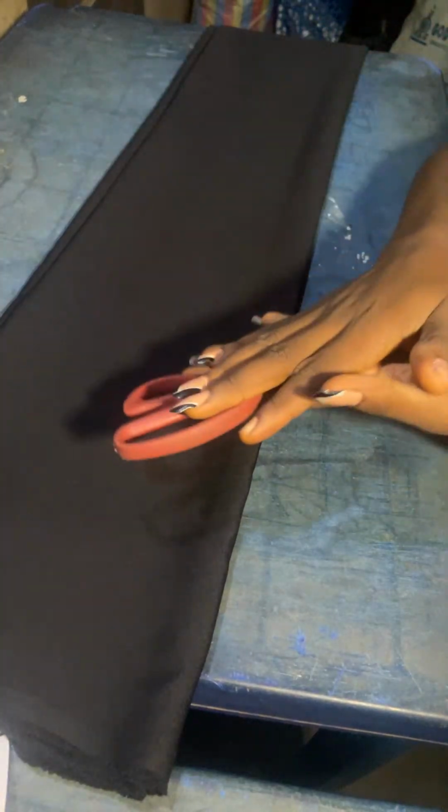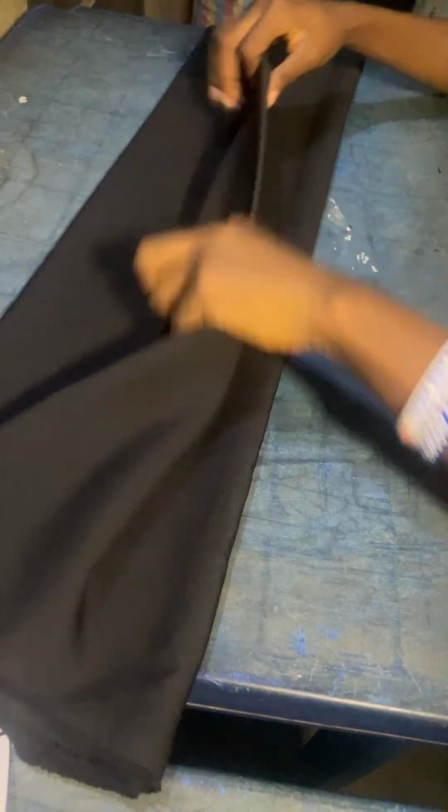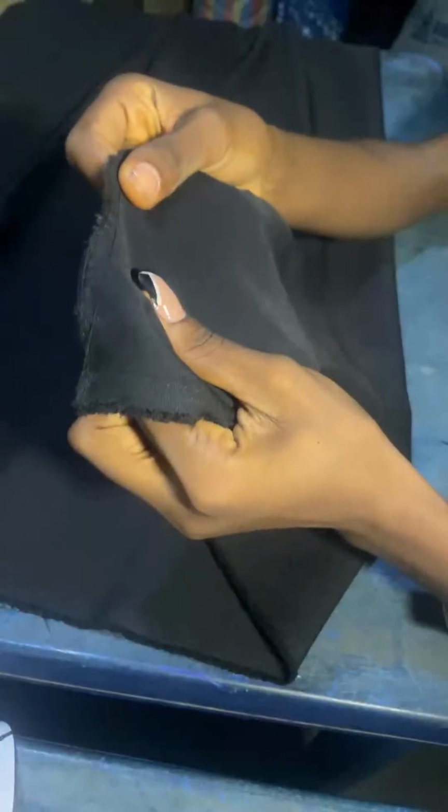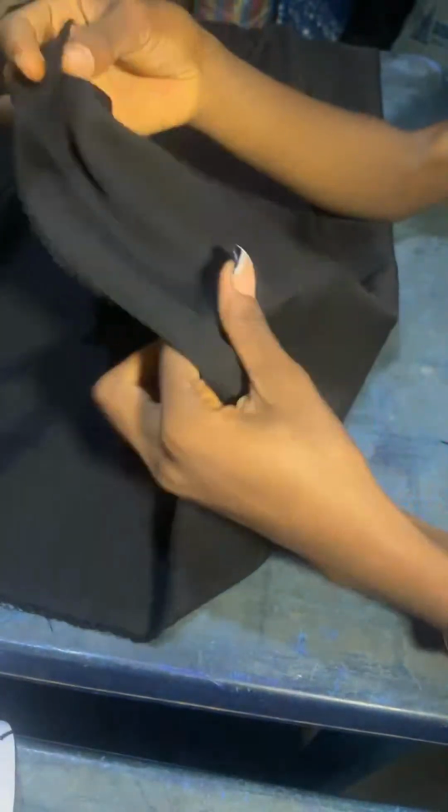Okay, I'm done with these scissors. I need to get another scissors. So I'm just checking the front and the back of the fabric. This is a crepe fabric, if you don't know, and this is actually a thick crepe fabric.